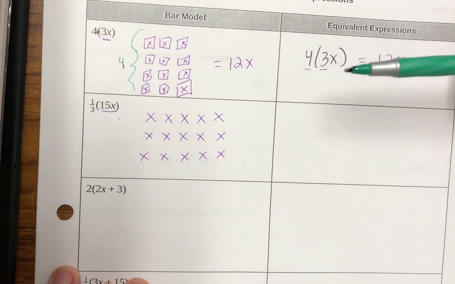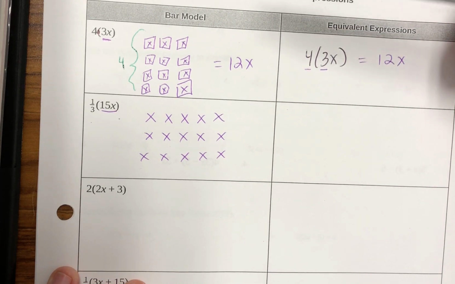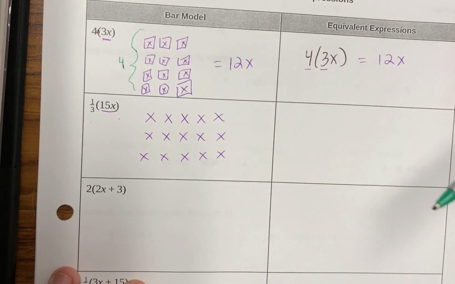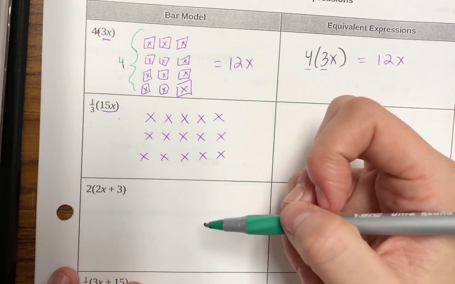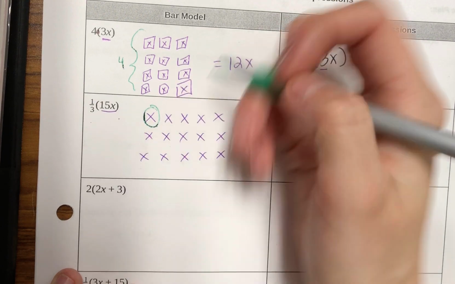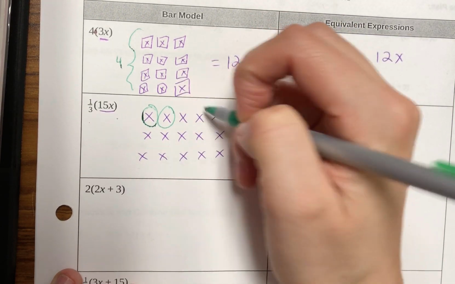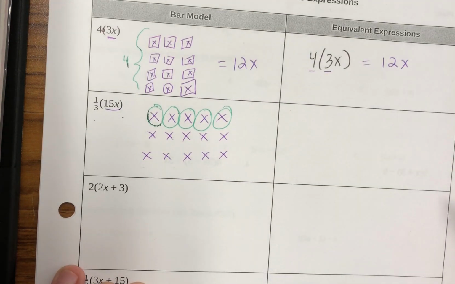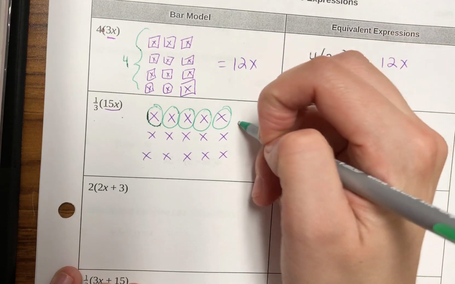And instead of this time having 4 of this, like we did above, this time we're saying we have a third of it. So 1 out of every 3 x's is something that we're keeping. We're keeping 1 out of every 3. So I organized it pretty nicely for that. I'm going to keep this one, cross those ones out. This is my 1 out of 1, 2, 3, 1, 2, 3, 1, and 1. So my third of 15x is 5 x's.